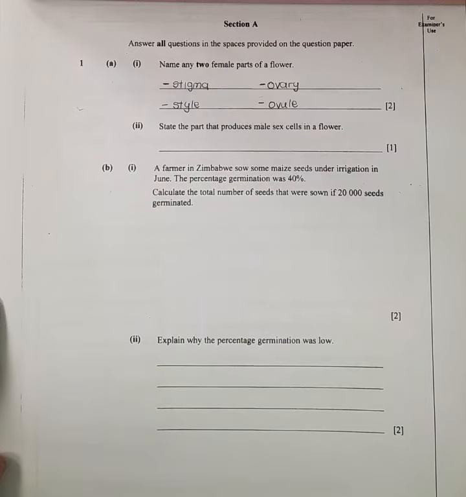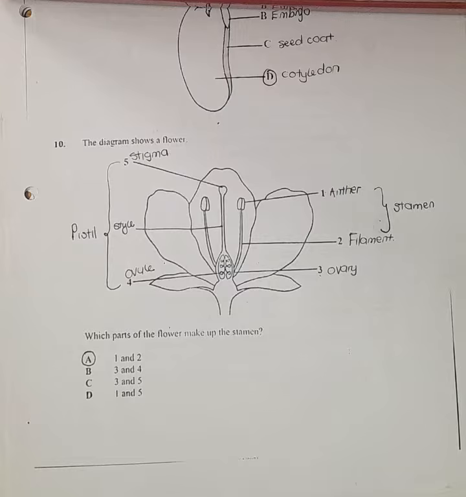And then part 2 is saying, state the part that produces the male sex cells in a flower. It is the anther. So I'm going to look for a diagram of a flower so that you understand where we are going to see the stigma, the style, the ovary, the ovule, and the anther. So this is the diagram of a flower.